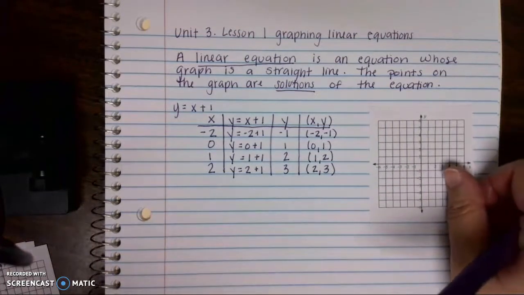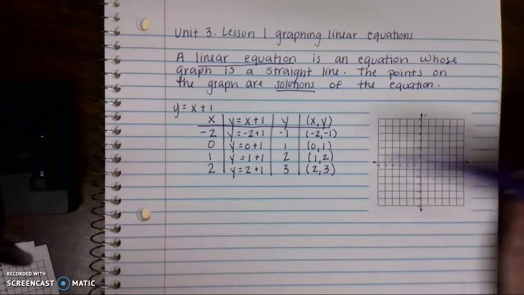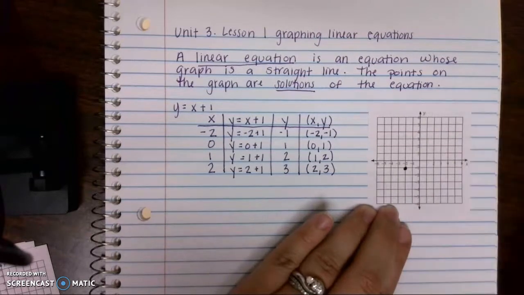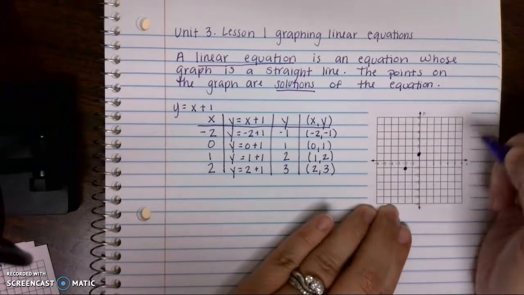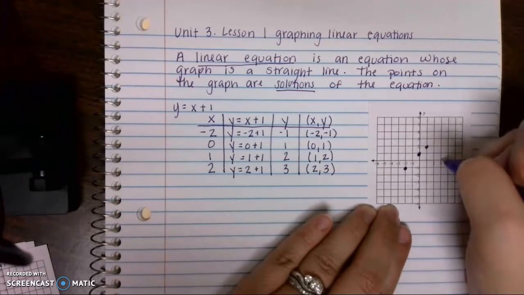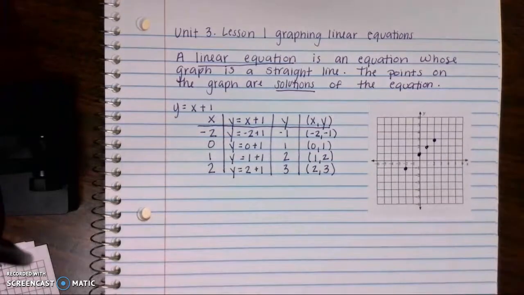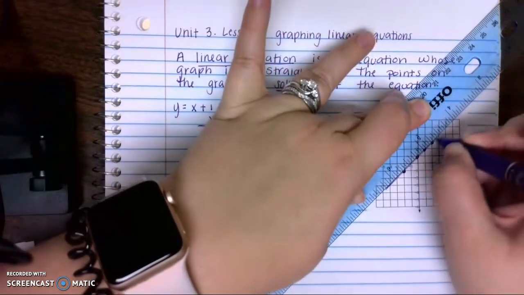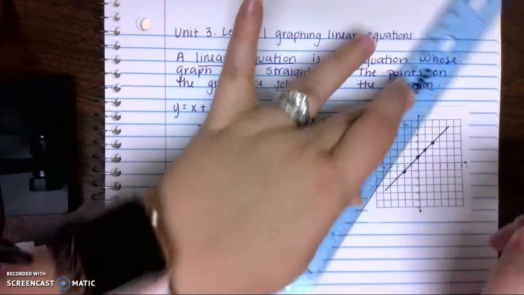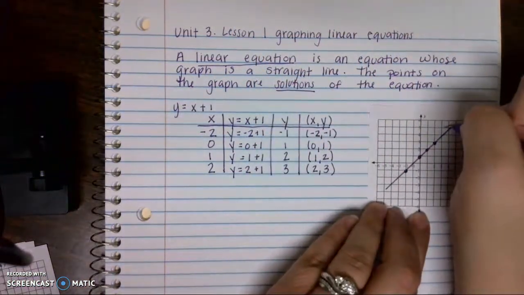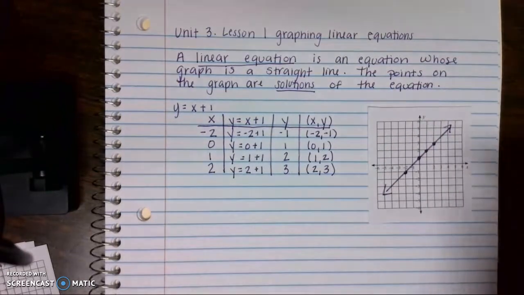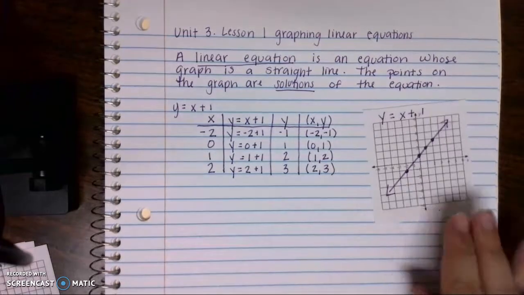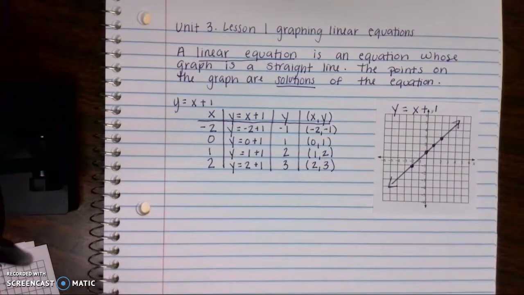So when it becomes important to have my graph, I have all 4 of these ordered pairs, and I'm going to graph those 4 ordered pairs: -2, -1, 0, 1, 1, 2, and 2, 3. I'm going to use a ruler now. I'm going to connect these 4 points that I created. Notice how I extend my line past the 4 points, and then I include an arrow on either side. And I just graph the equation y equals x plus 1. And that's what we're doing in this lesson.